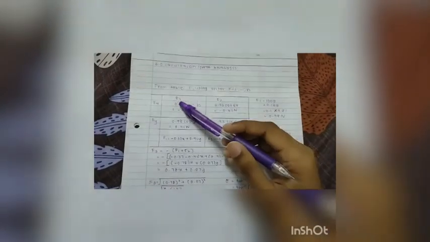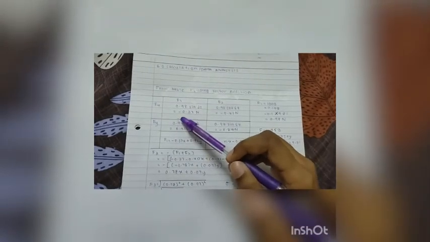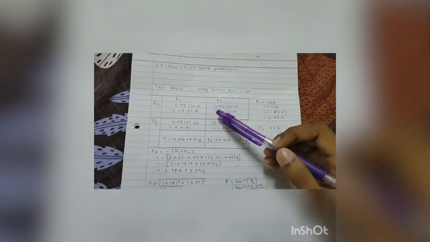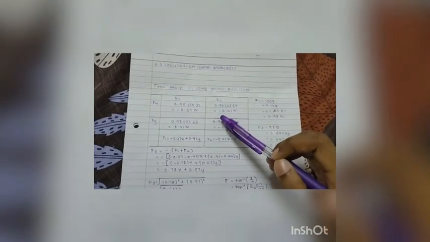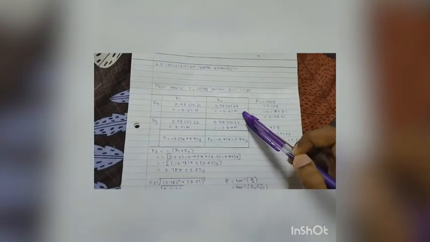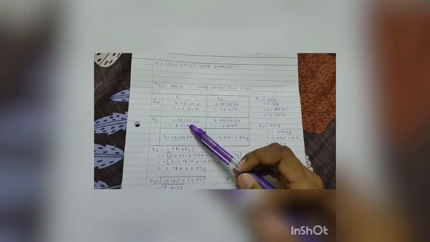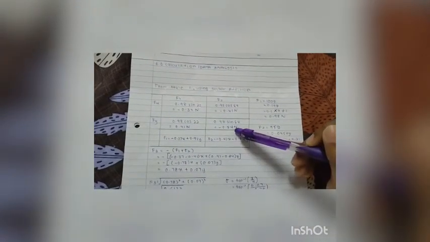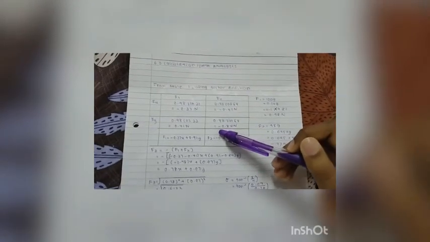So for F1x is 0.98 sin 22, you will get negative 0.37 Newton. For F2x is 0.93 cos 64 equals negative 0.41 Newton. And for F1y is 0.98 cos 22 equals 0.91 Newton. And for F2y, 0.93 sin 64 equals negative 0.84 Newton.